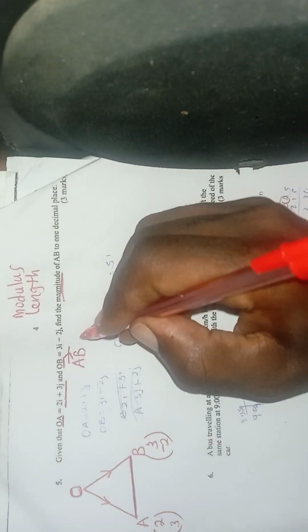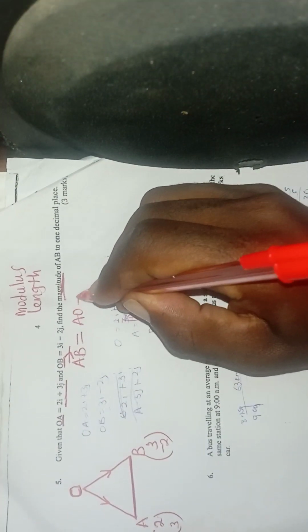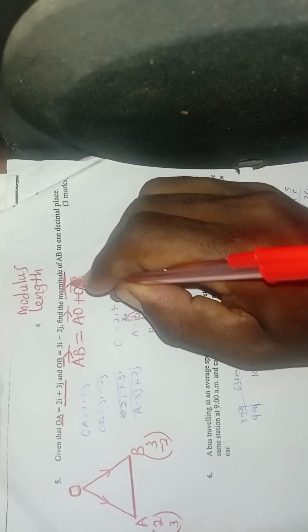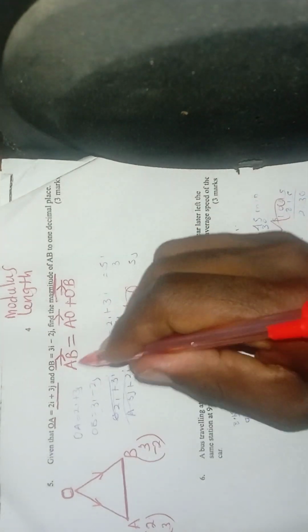What do you do? You say AB is equal to AO plus OB. That is vector AO plus vector OB in that direction. You have to respect the direction that a vector has. So vector AB is equal to negative 2, 3.